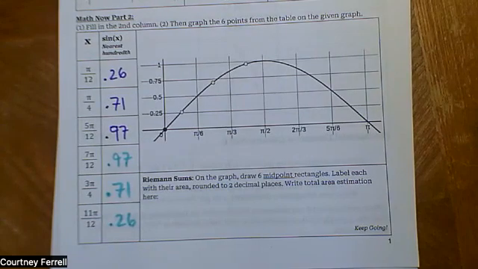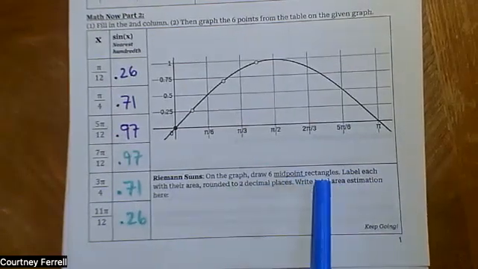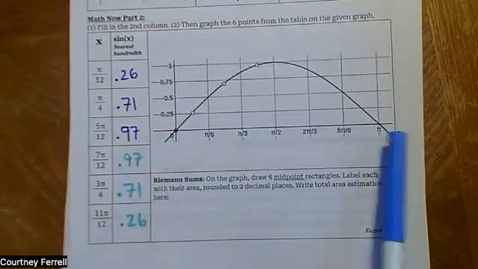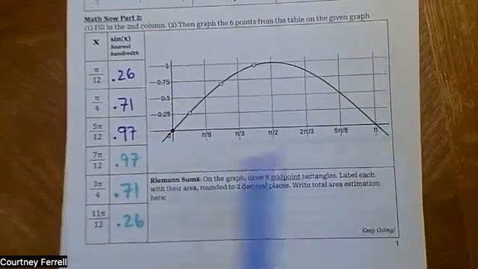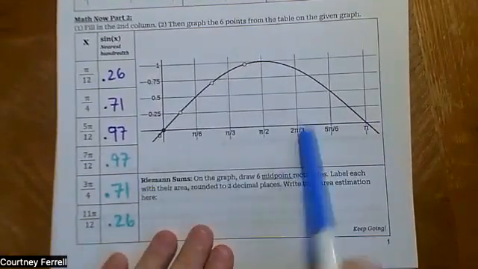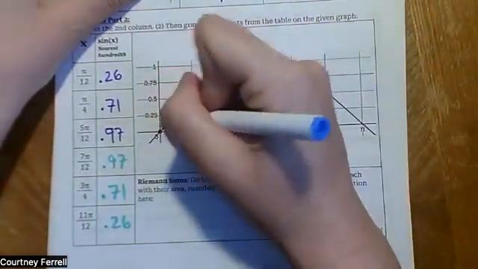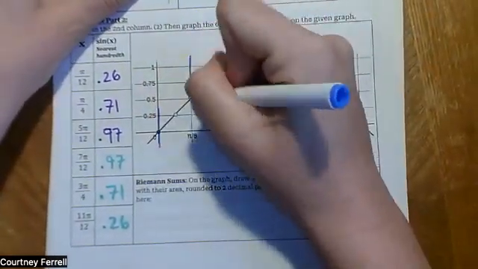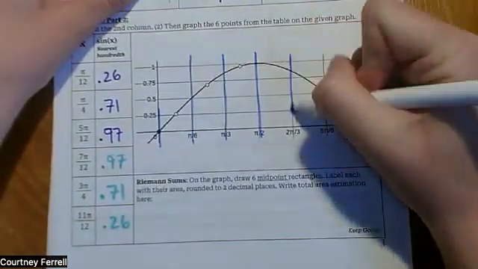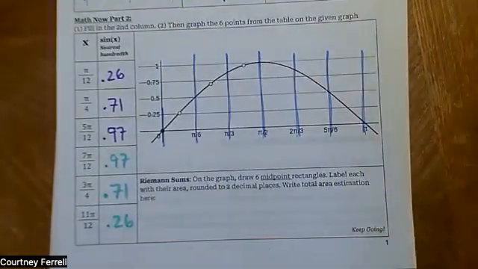Okay, so directions say to draw 6 midpoint rectangles. So I'm going to pause. 6 rectangles. 0 to pi is our interval. So the rectangles have to be evenly spaced. So pi divided by 6 is going to be how wide each rectangle is. So step 1, similar to what we did on the other page, is to draw these guidelines in. And these guidelines are here to show where our rectangles are going to start and end.